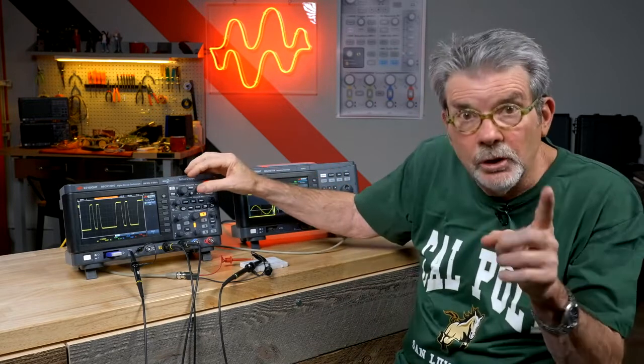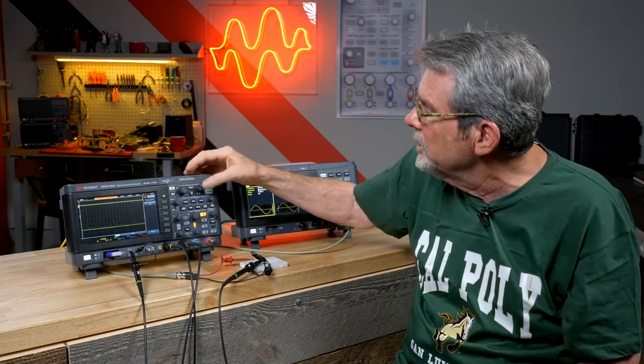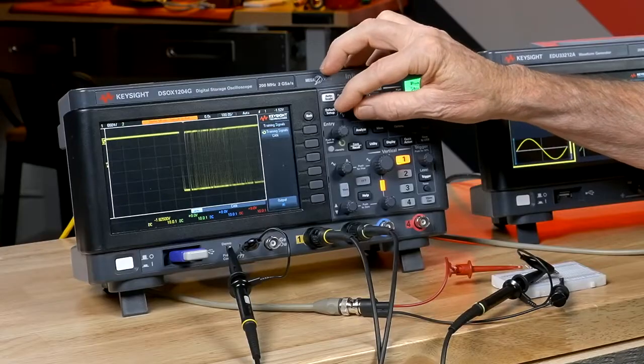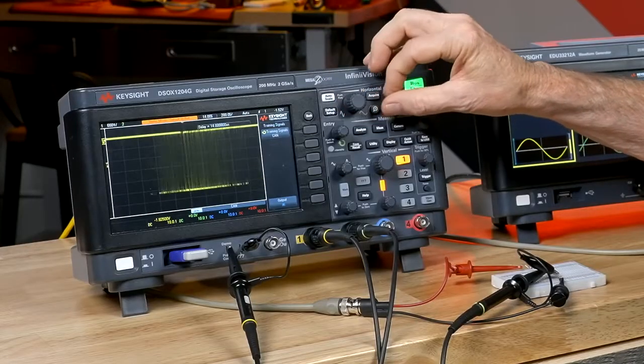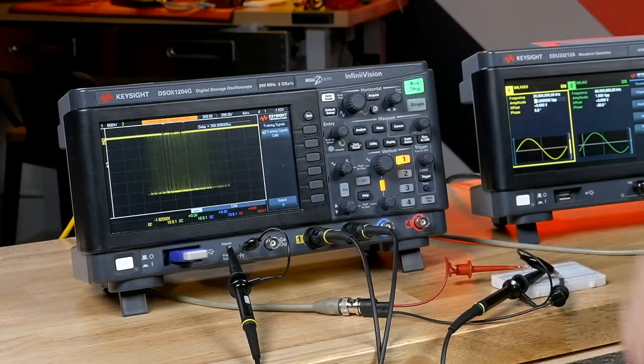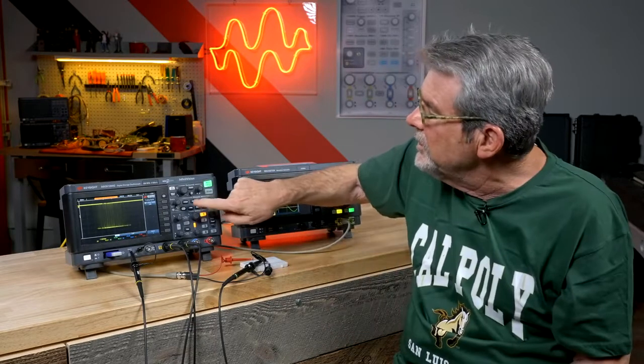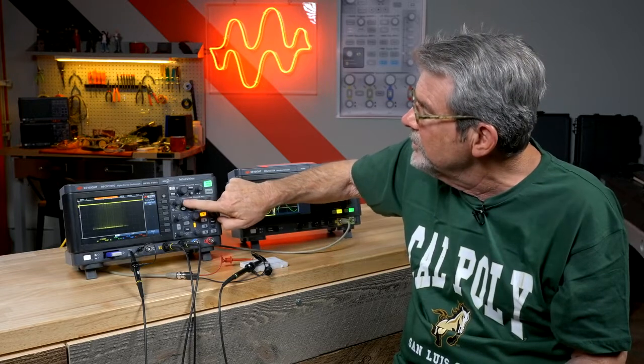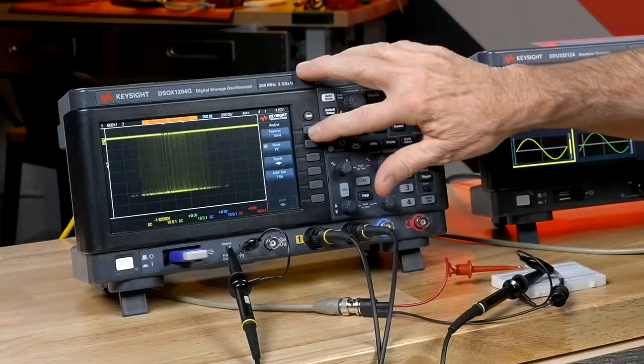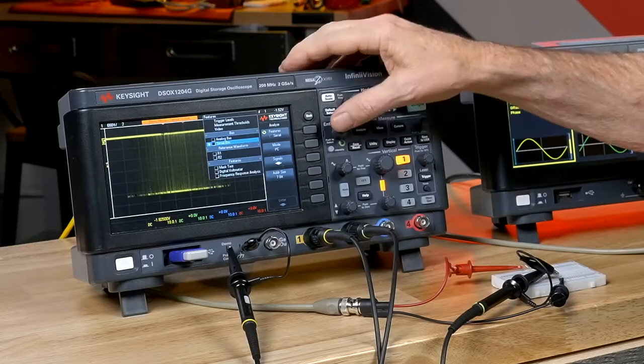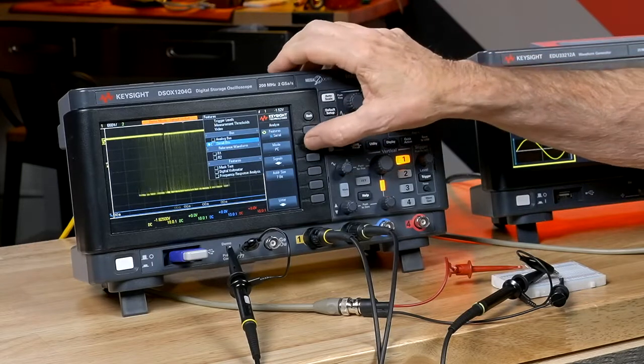Let's have the scope do it for us. So I'm going to press run again. Let's get one frame on screen there. Now some scopes have a button on the front panel. It might say bus, or it might say serial. This one, it's in the Analyze menu, so I'll select Analyze, and then turn on serial.